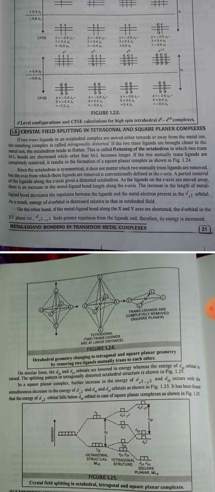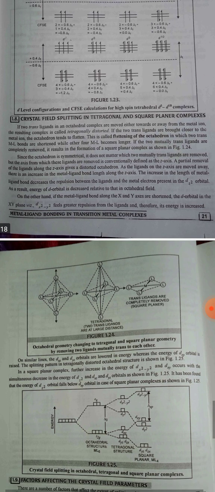If the two mutually trans ligands are completely removed, it results in the formation of a square planar complex. Since the octahedron is symmetrical, it does not matter which two mutually trans ligands are removed, but the axis from which these ligands are removed is conventionally defined as the z-axis. A partial removal of the ligand along the z-axis gives a distorted octahedron.